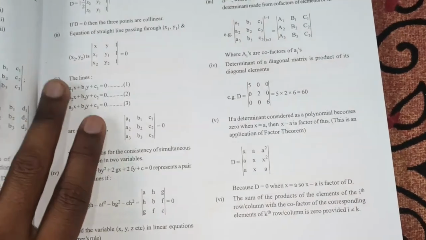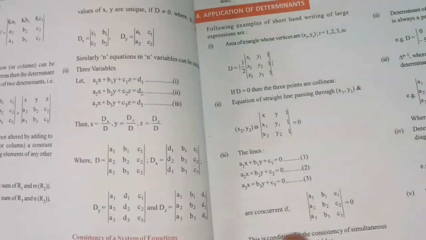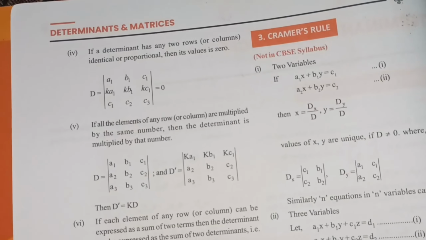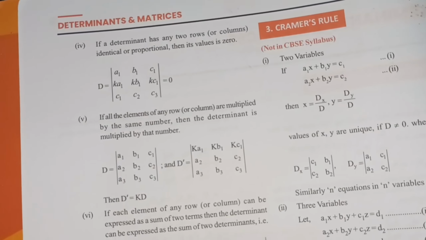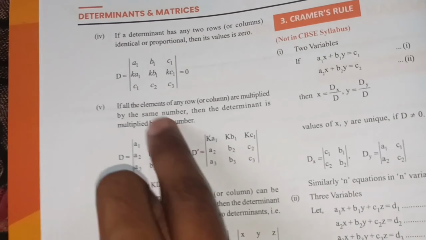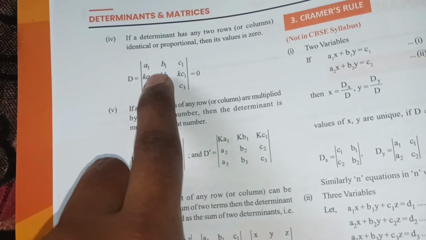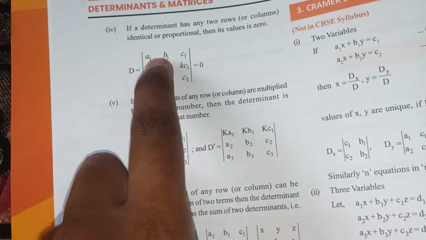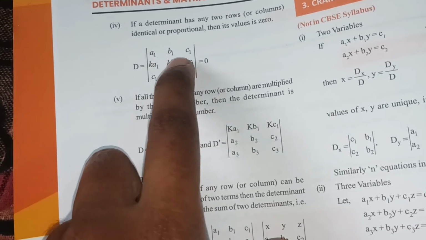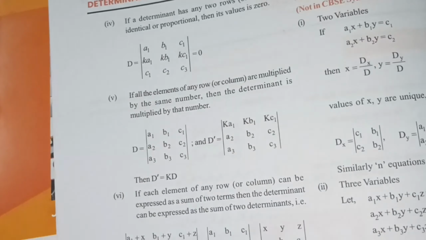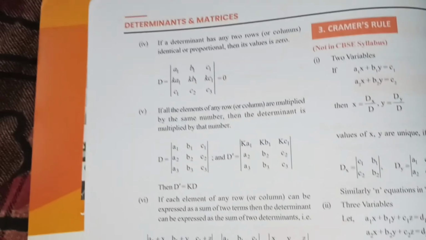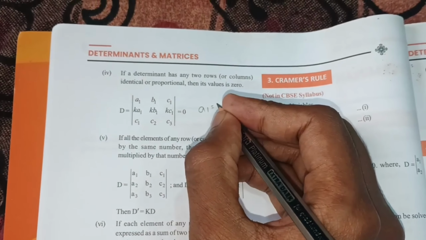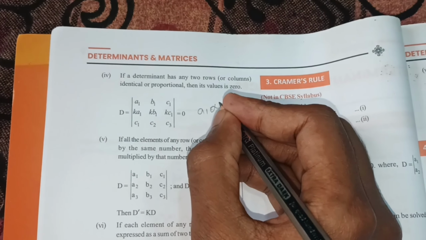Next, we'll understand the next property of determinants. If a determinant has any two rows or columns identical or proportional, then its value is equal to 0. See here, without the k, the rows will be totally equal. So if any two rows in the determinant are equal or proportional, where k is a proportionality constant, like this, a1 is proportional to a1.